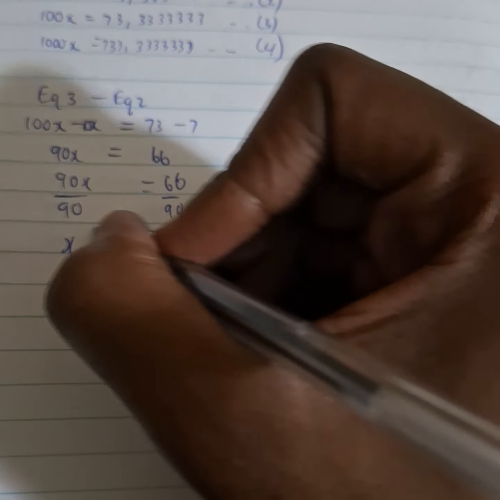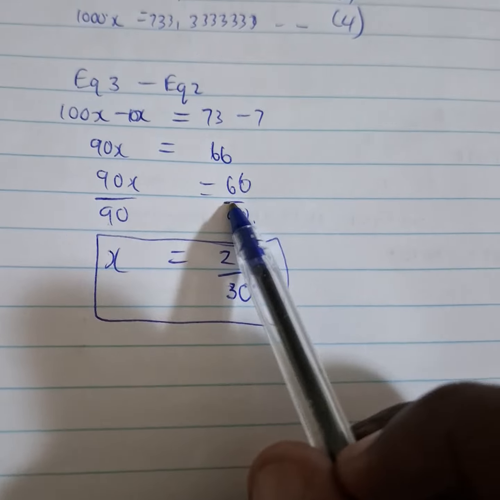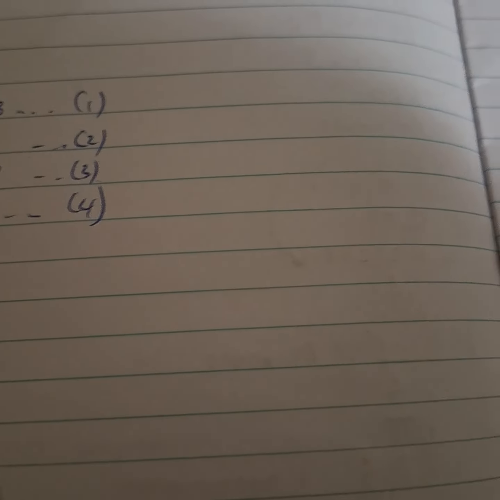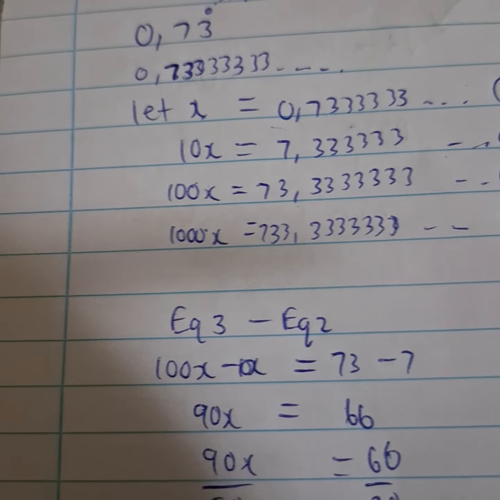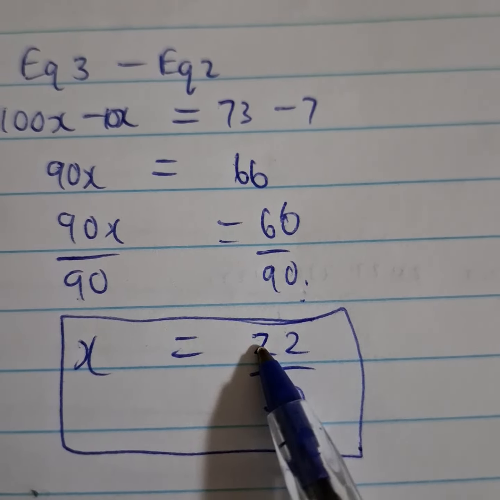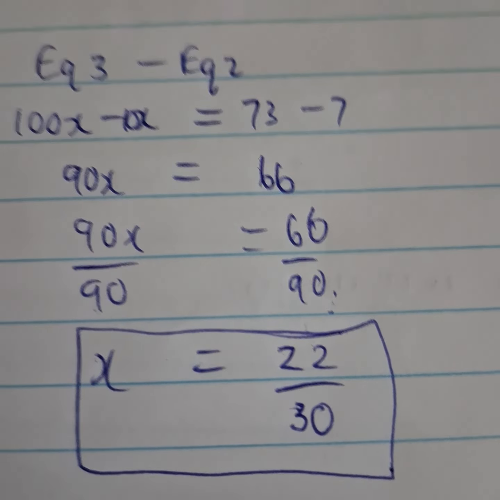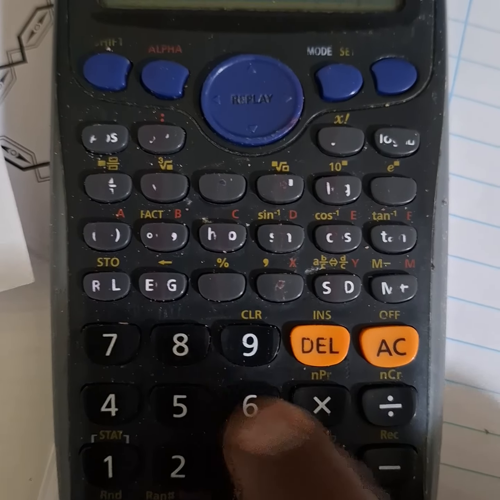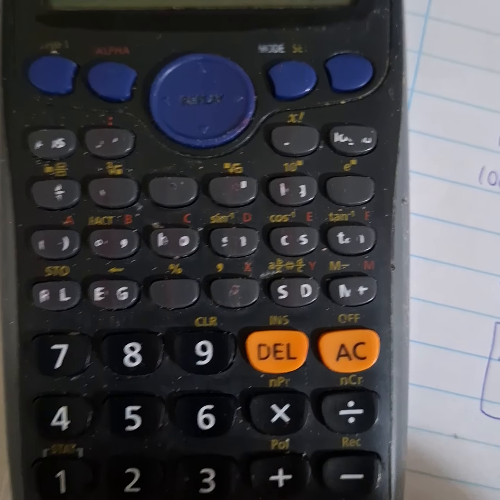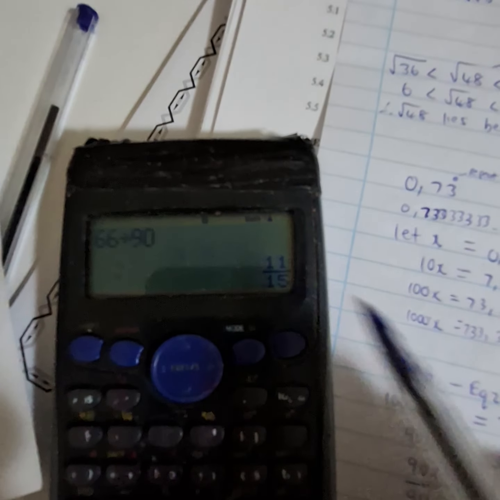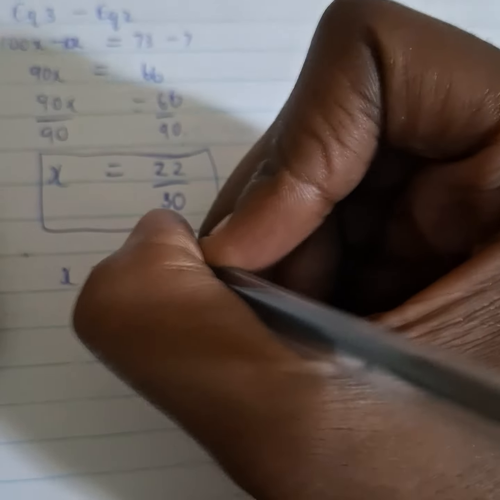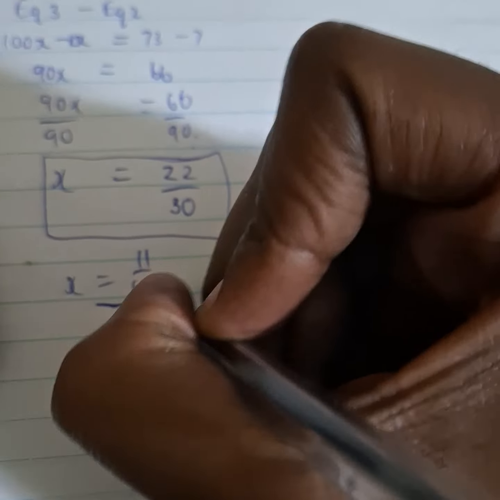So what's nice, guys, is that if you put this into your calculator, you should be able to get a nice answer. I didn't want to waste my time because I wanted to use my head, but let's quickly use the calculator and simply say 66 divided by 90. The calculator, we will get the answer straightforward. Okay, 11 over 15. So the answer is x is equal to 11 over 15.